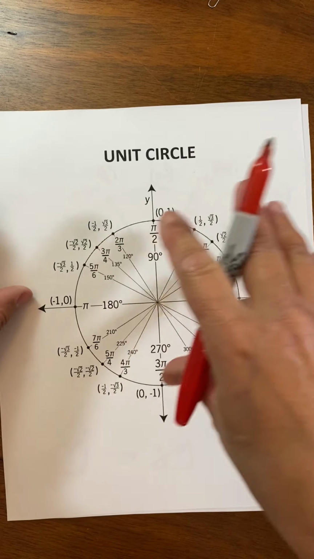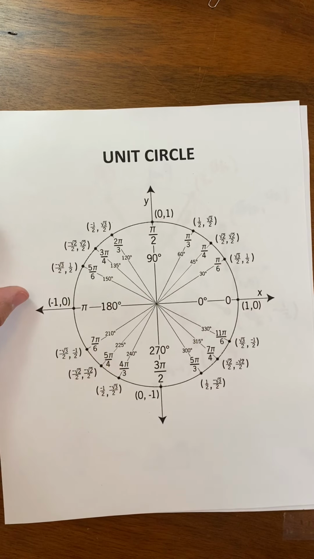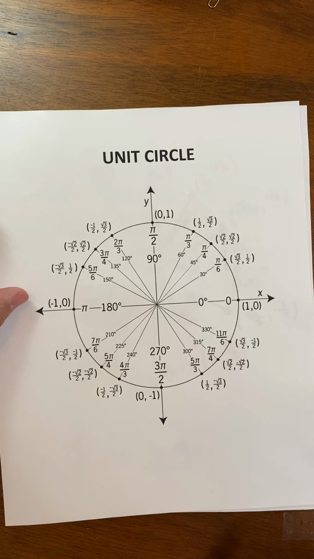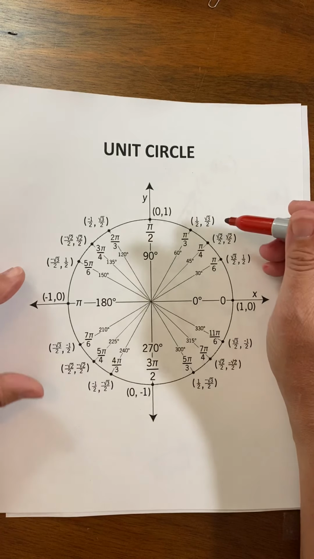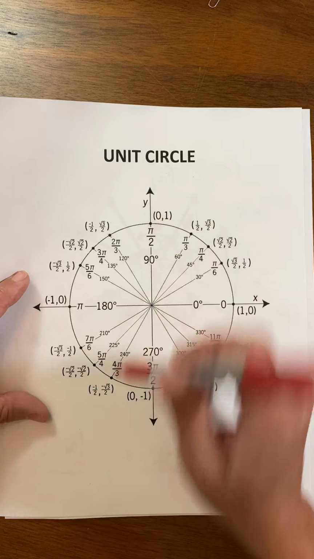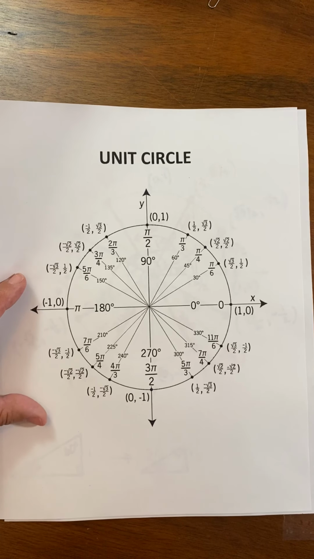Now I want to say, you really want to know this. You should know where every single one of these angles, all multiples of 30 and 45, intersect the unit circle. And you'll find that all you really need to know is what's going on in the first quadrant. Because once you know what's going on in the first quadrant, everything else just falls into place.